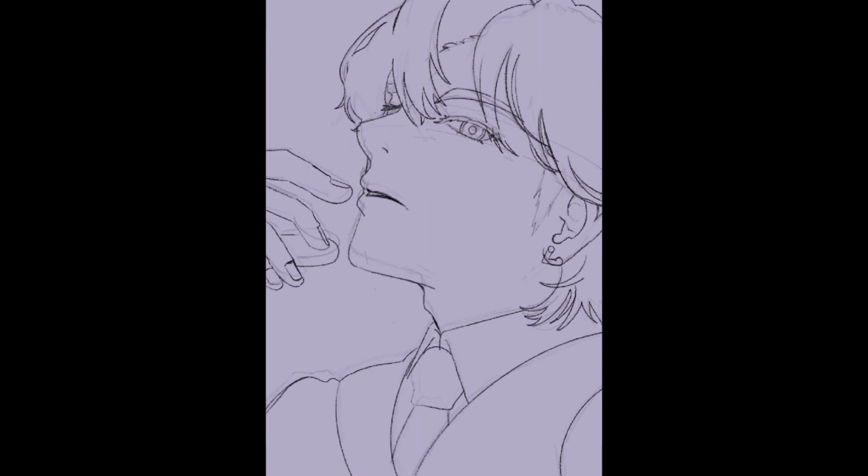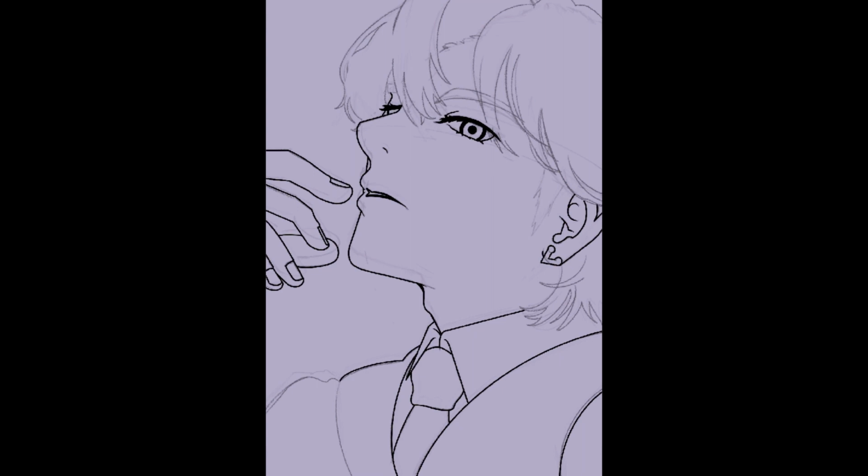Now the sketch is perfect, time to make the outline. First, turn down the opacity to 40%. Then, create a new layer for the outline. You can start from anywhere you like. Don't forget, we need a small brush size for the hair.